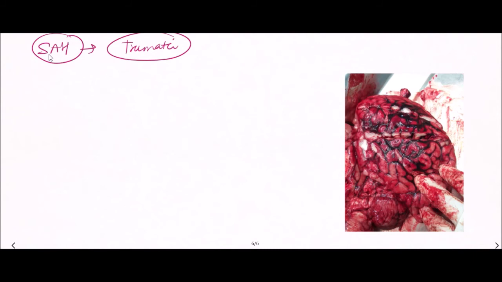Now what happens? The pia mater is not a true membrane. The innermost layer is the pia mater. It is basically a meshwork of glial fibers, and it is inseparable from the underlying brain.